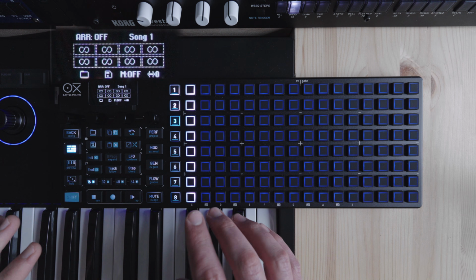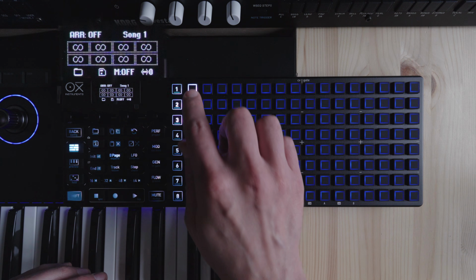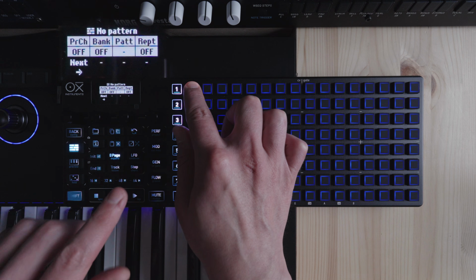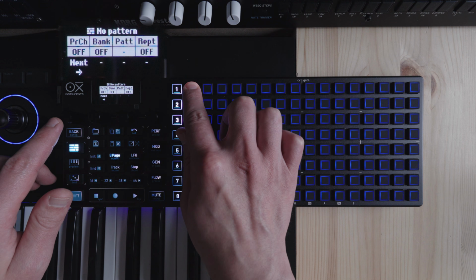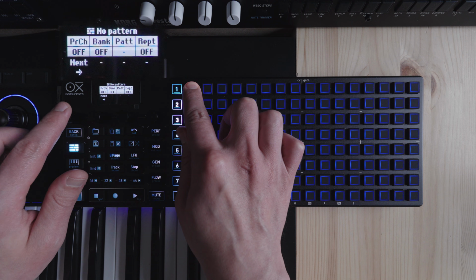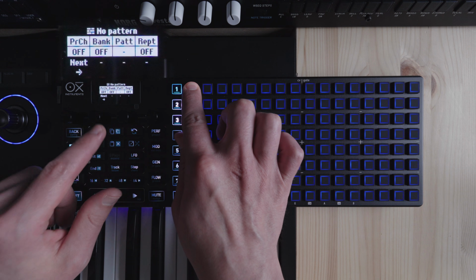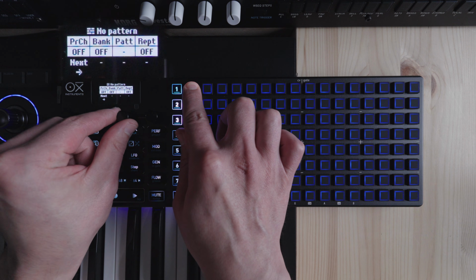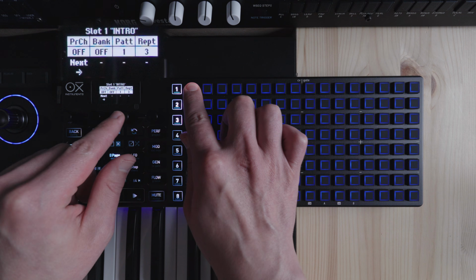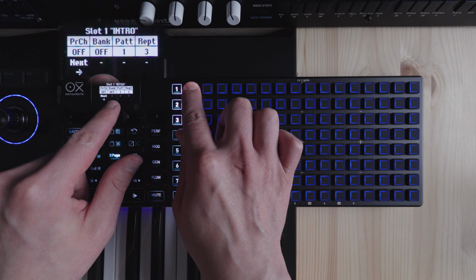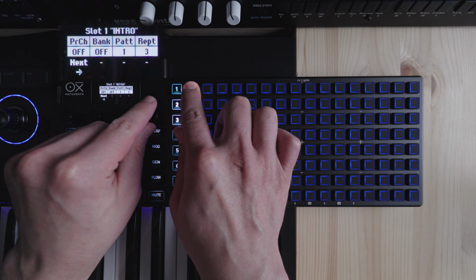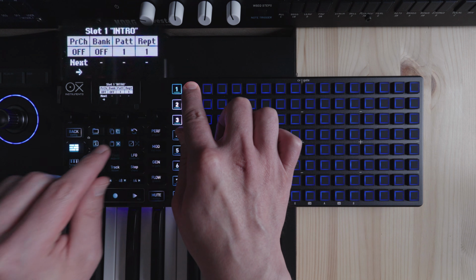So there are a few ways to do this. Now we can hold the slot. And when you hold the slot, you get this menu here, where you have your program change and your bank change, which we will ignore for this tutorial. And you can select your pattern with the third encoder. We'll choose our pattern 1 intro, and we'll have it repeat once.